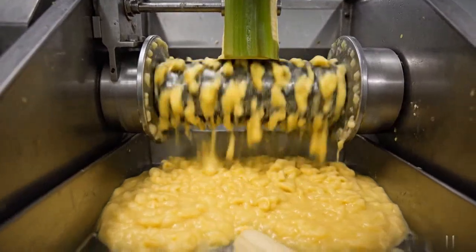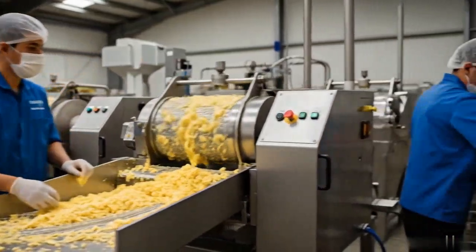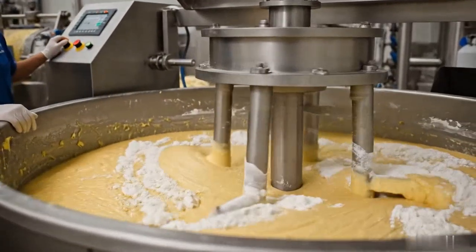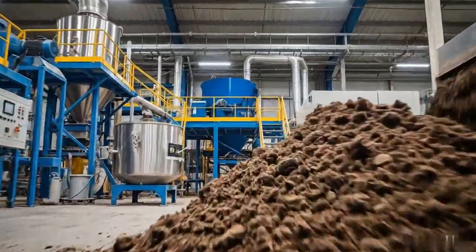Banana flesh is grated to create a pulp. Pulp is mixed with other ingredients to create a uniform blend. Pulp is processed to create a smooth, consistent texture.